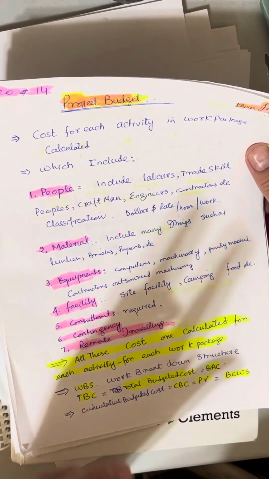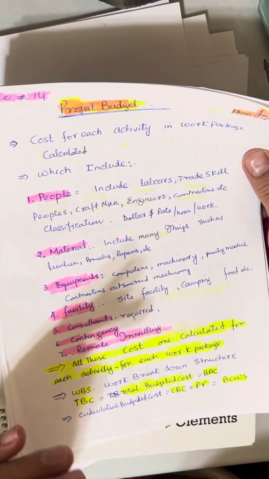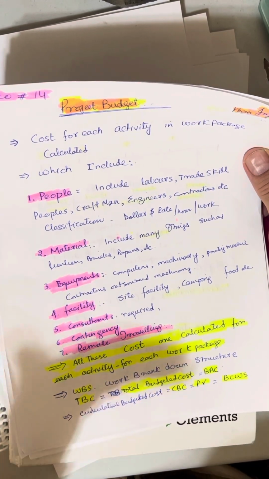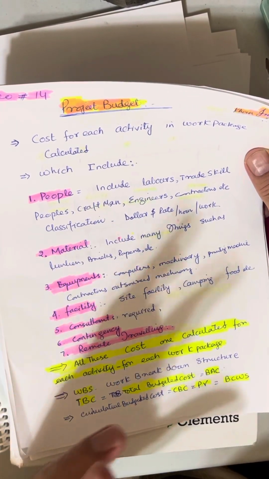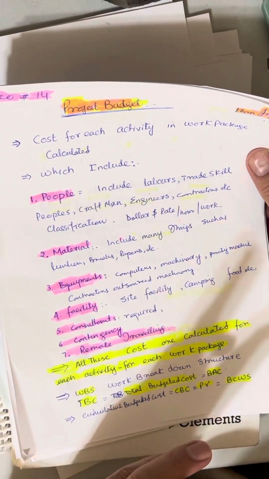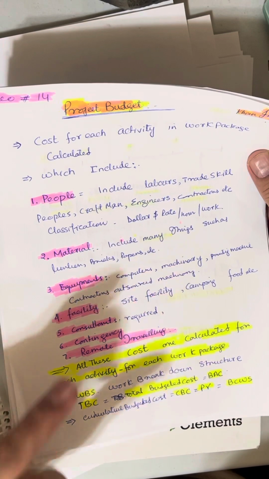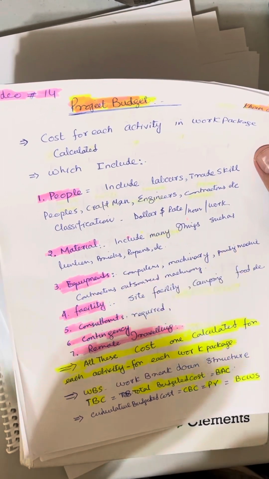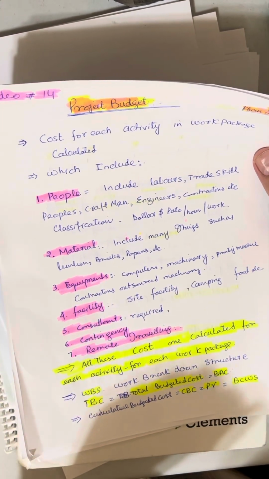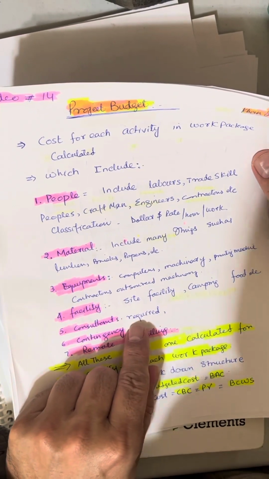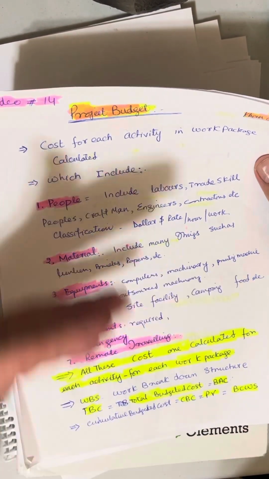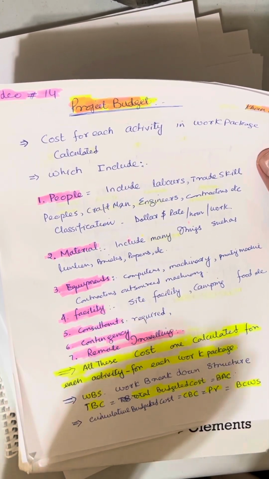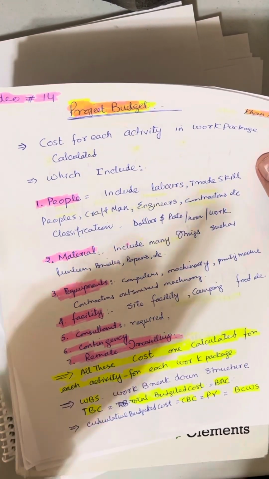And the facility. Some projects are outside, so there we need a site where we securely put our labor, our staff, our team members, and all things. So we need to rent a facility on the site, and we also calculate the cost of that facility. Sometimes we need a consultant and contractor to provide good ideas for the project, and the contractor is something we outsource to other people. So you also have to calculate the cost of that for each activity in the work breakdown structure and work package.